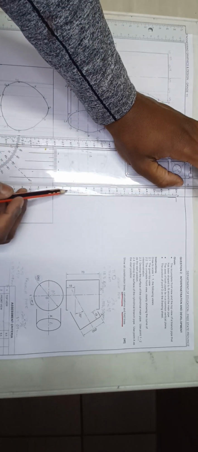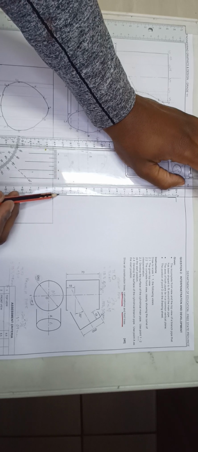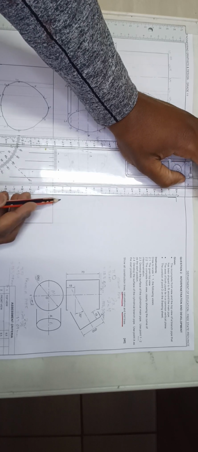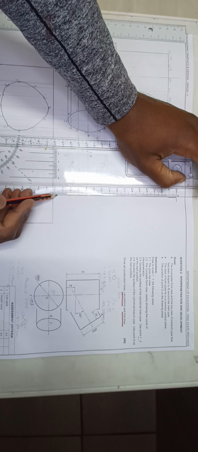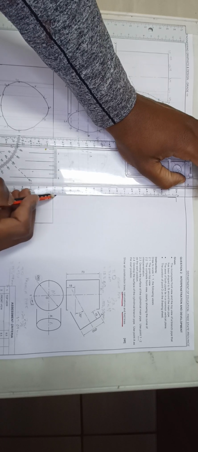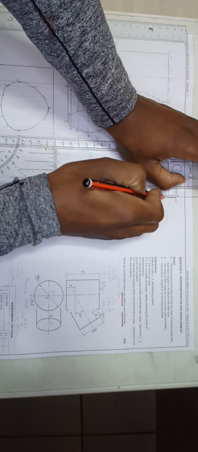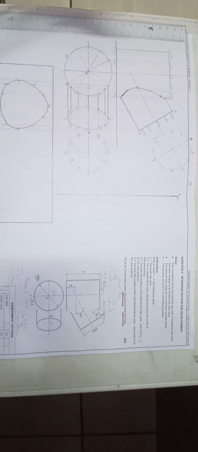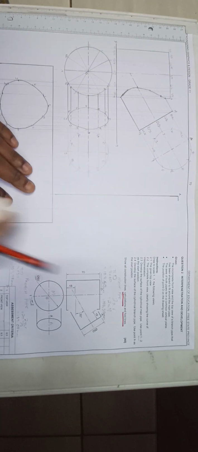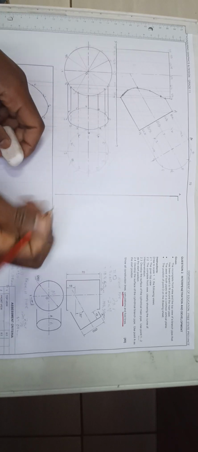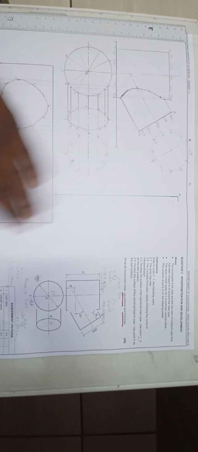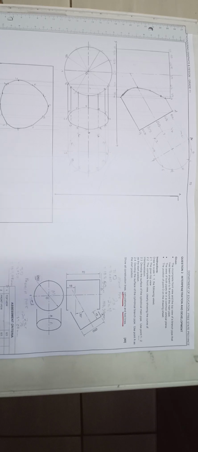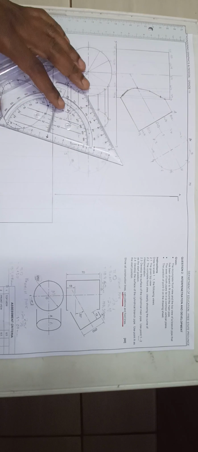This is 150 here, 155, 56, 57. So it will be here 55, 56, 57, between 7 and 8. So here, this will be your, so this is where your branch pipe will end here.